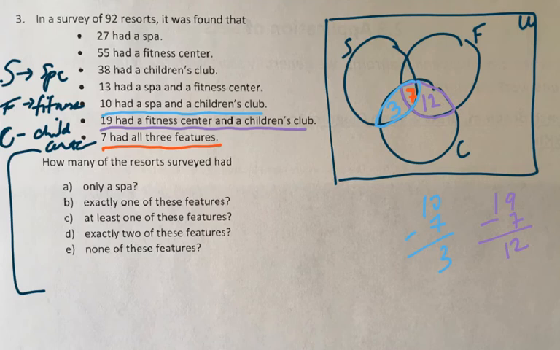Then we're told, I'm running out of colors. Let's see what I got. Green. We have that 13 had a spa and a fitness center. So spa and a fitness center, those 2 features, that should be 13 in that section total, but we already know we have 7 in that section. We subtract that and we get that this section should have 6.